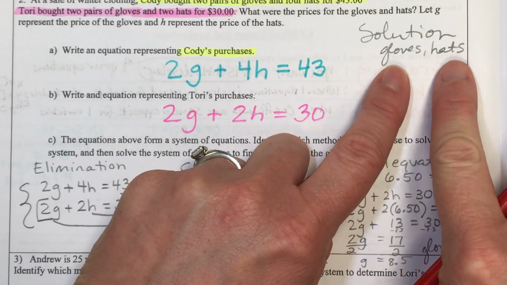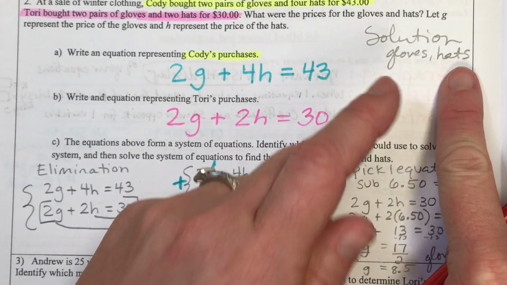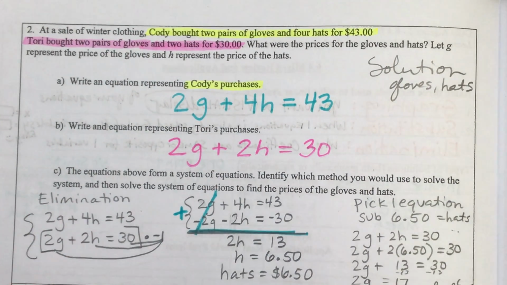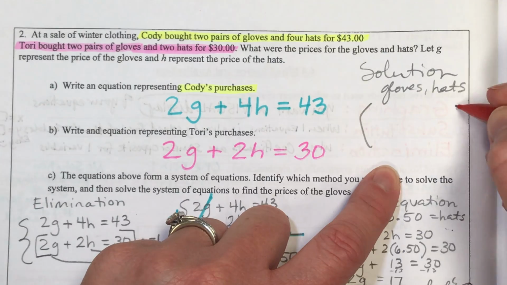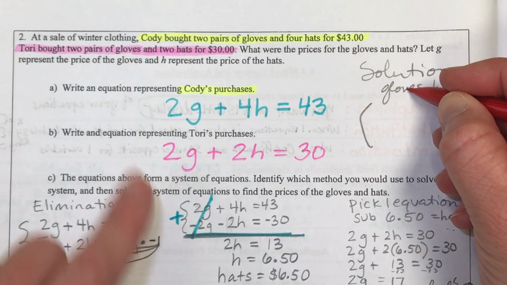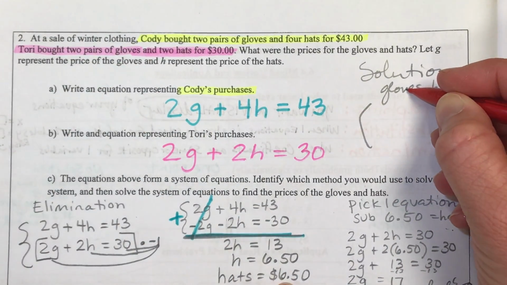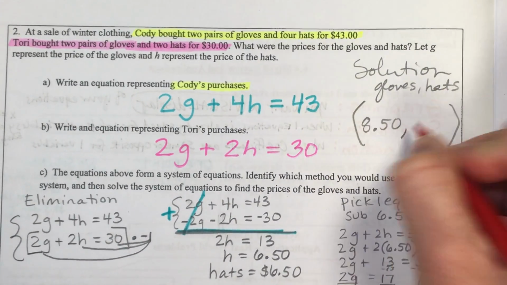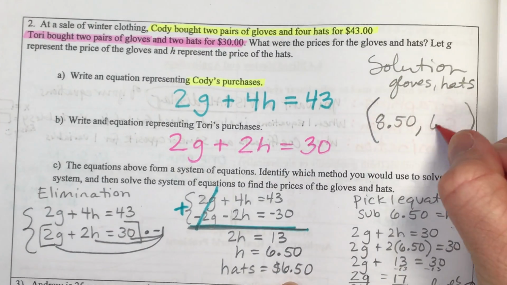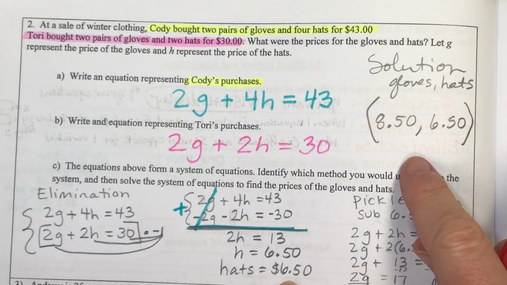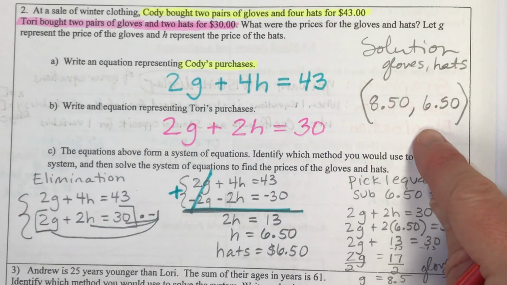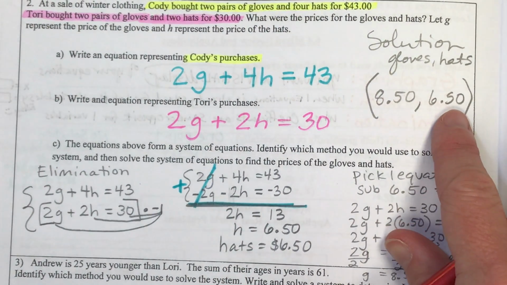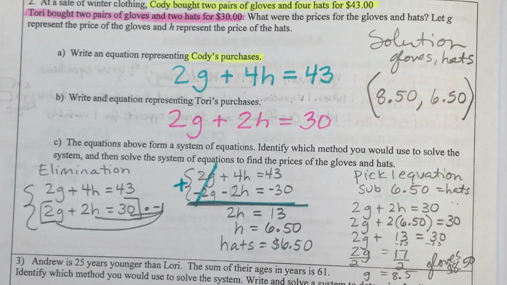I think the order here doesn't necessarily matter, just as long as you get the price for each, because I don't know that I'd say one really represents more X, one represents more Y. I think here it can kind of go either way. So if I pick gloves first, just because that's what I had first in my equation, gloves were $8.50, and the hats were $6.50. But I don't necessarily believe that it has to be in this order. You could say hats and then gloves, but then just make sure that you order your point in the order that you label it, if that makes sense.